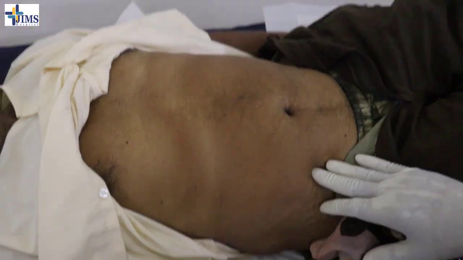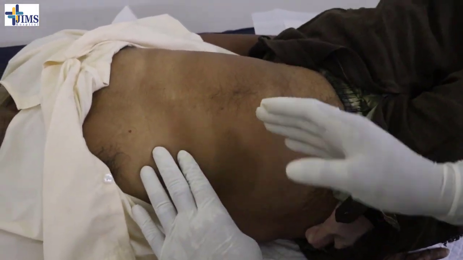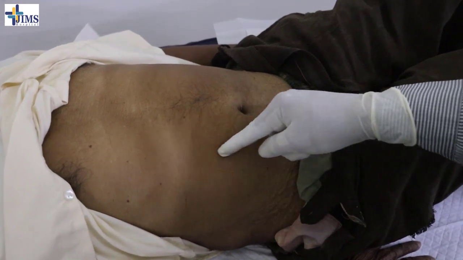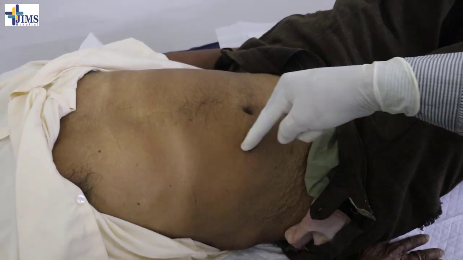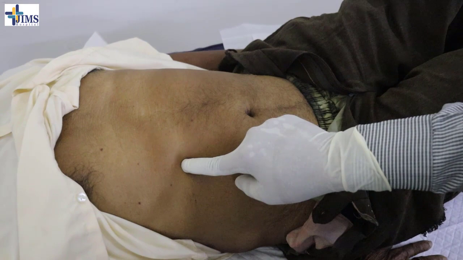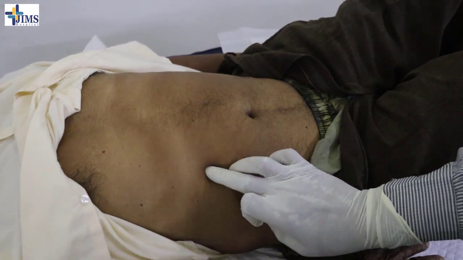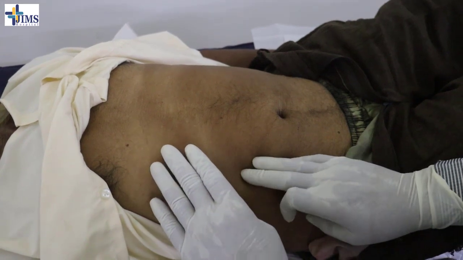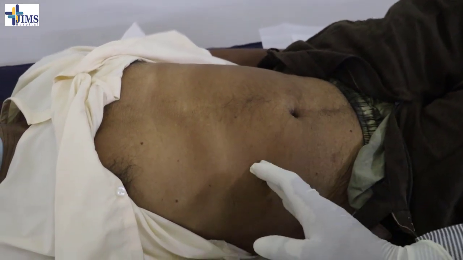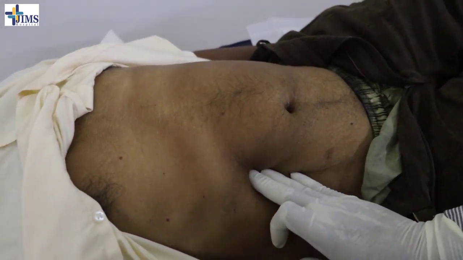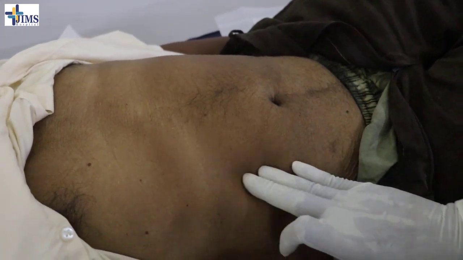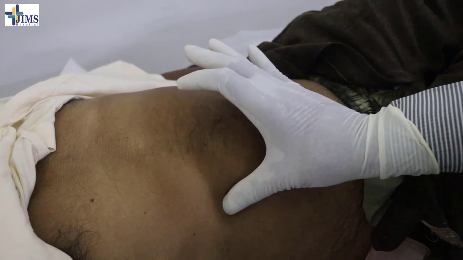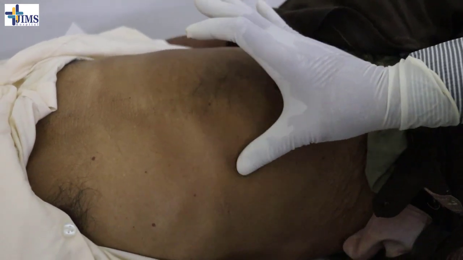Now one point, this is the gallbladder point. This is the lateral margin of the rectus abdominis, and this is the costal arch. The junction is the gallbladder point. So if you ask the patient to take a deep breath, this is the GB point.